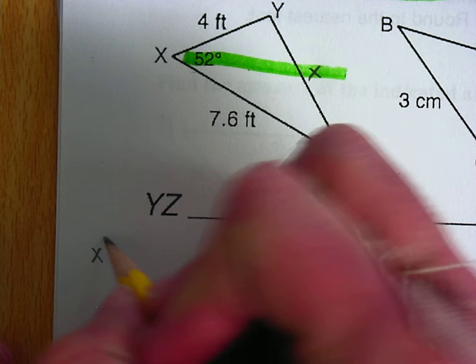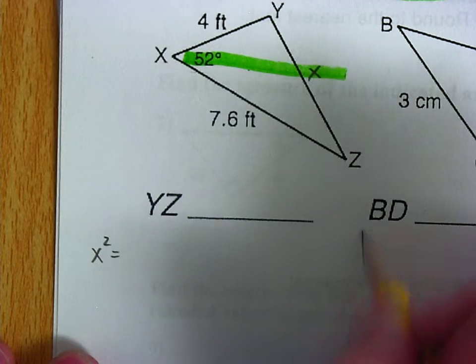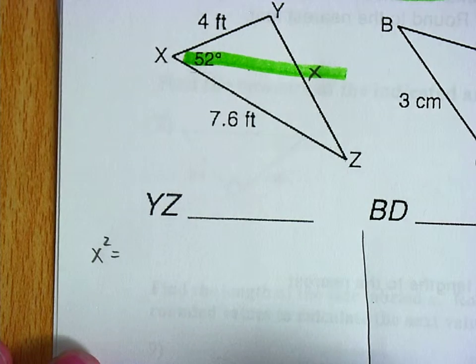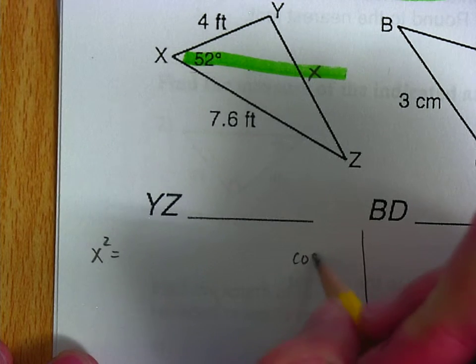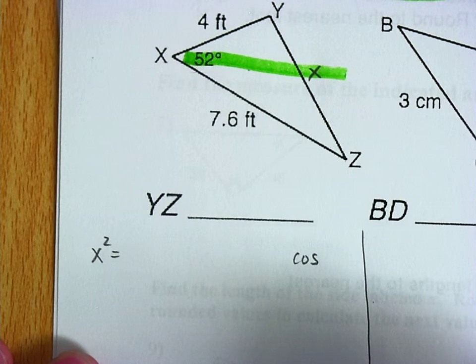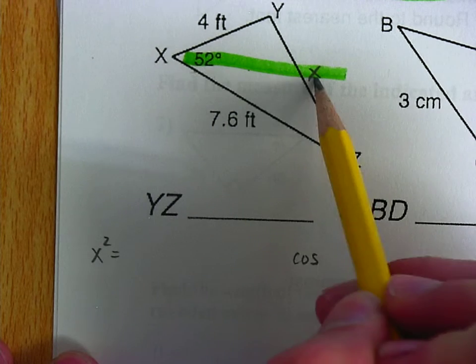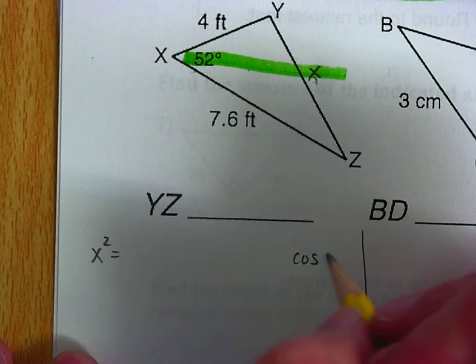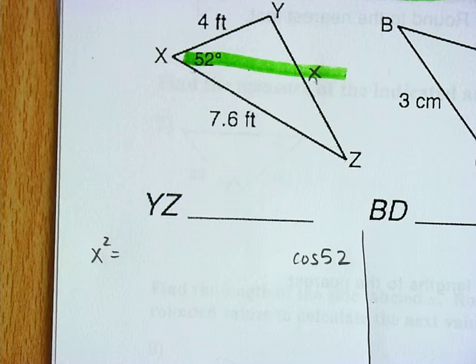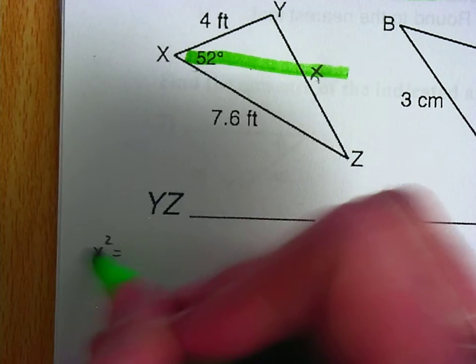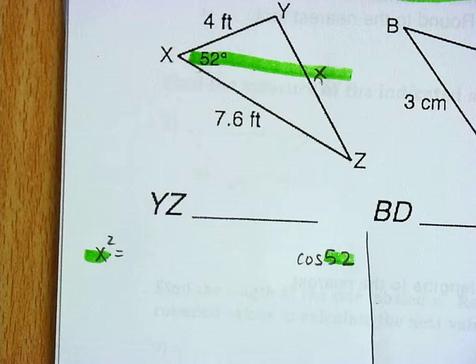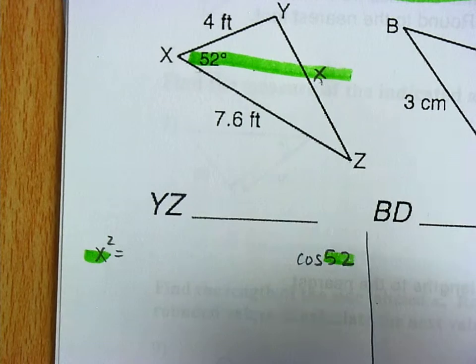So the side is x squared, and we know that at the end of that long thing, we're going to have cosine of the angle that goes with it. So here's the pair of opposites. The side is x squared. The angle is 52. And again, just to show you with color, there's the pair of opposites right there.